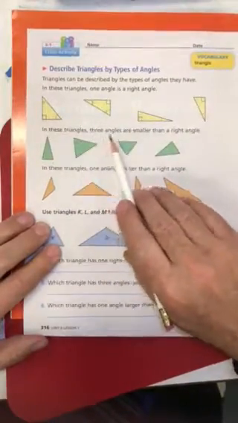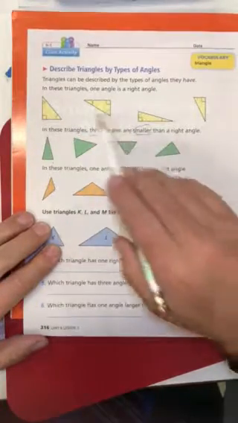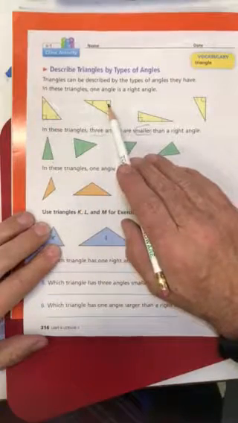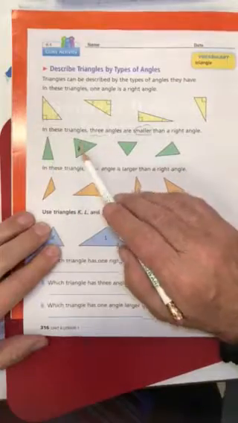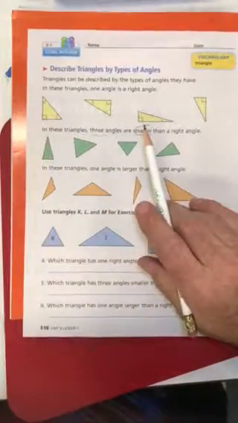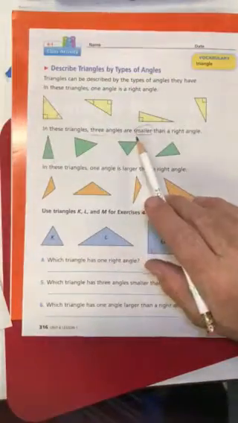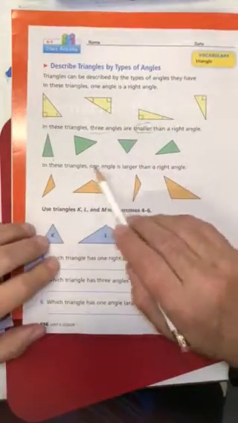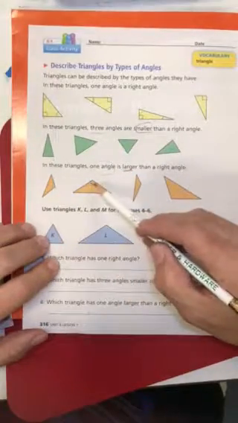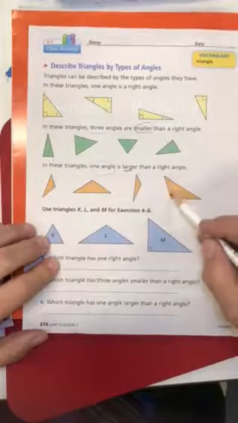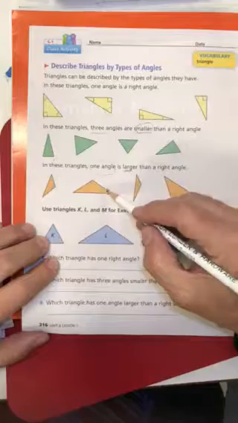These triangles, all three angles are smaller than a right angle. In this one, only two were smaller, and one was right at a 90 degrees right angle. This one, all three are less than, if you could see that. Again, if you hold this up there, you could see that all of them are less than. In these, one angle is larger. So this one is larger than a right angle, this one is larger, this one, and this one is larger than a right angle. Okay? The other two are smaller.